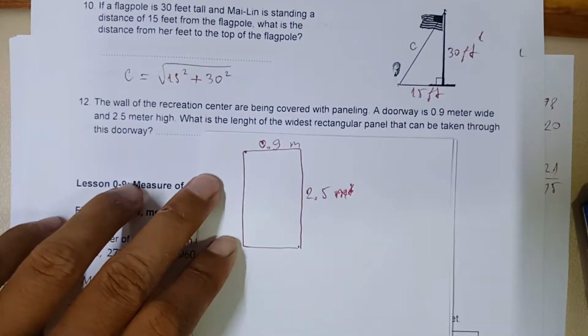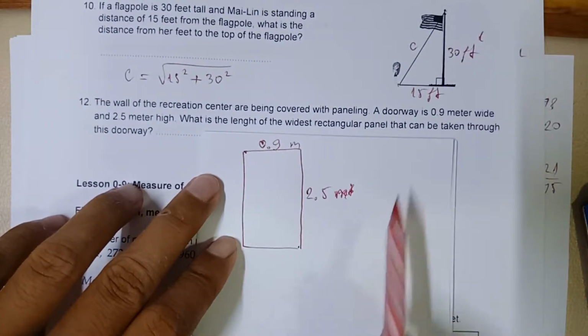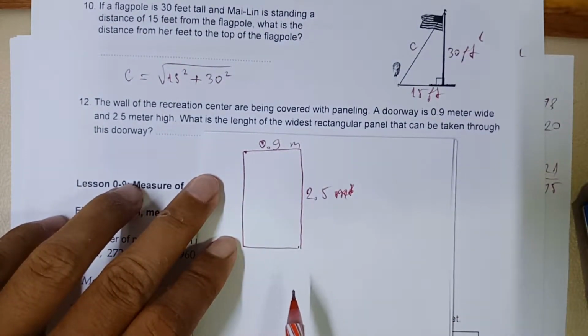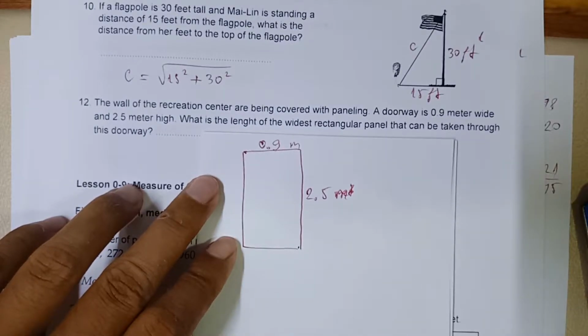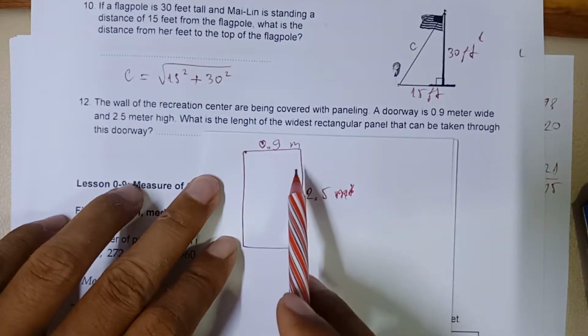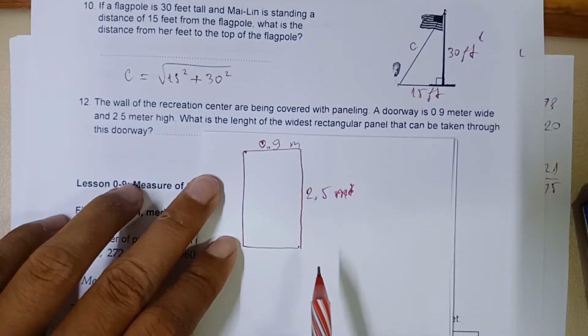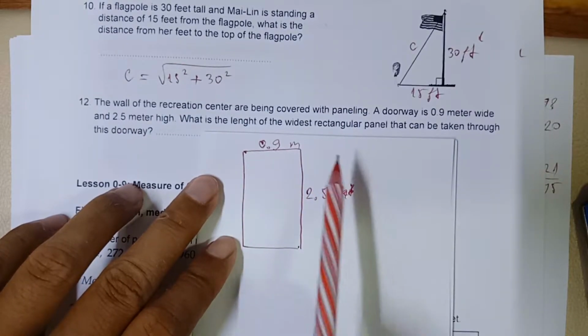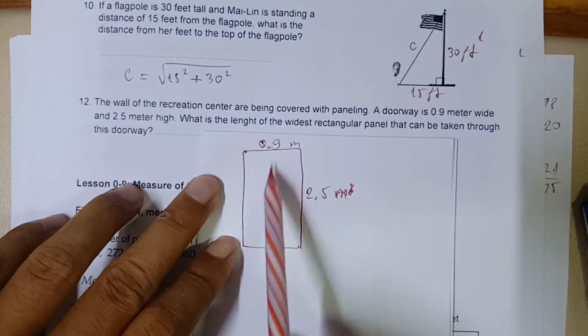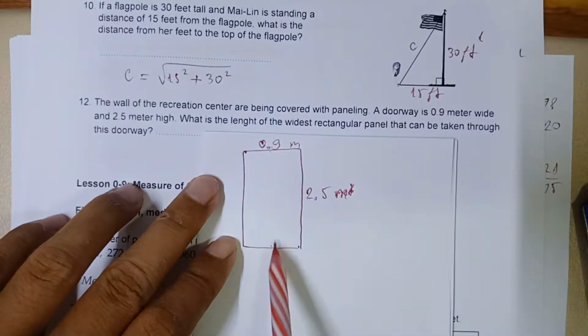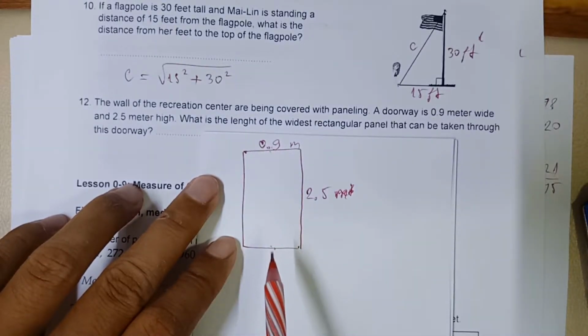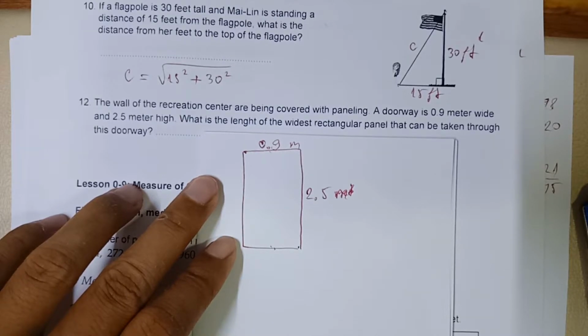Alright, now you try to get something through the door. The panel is a rectangular shape, so they try to find the widest length that panel can get through the door. If you push the rectangular panel vertically like this, you will not get the widest length that is possible.